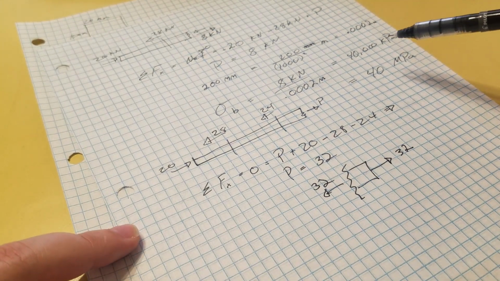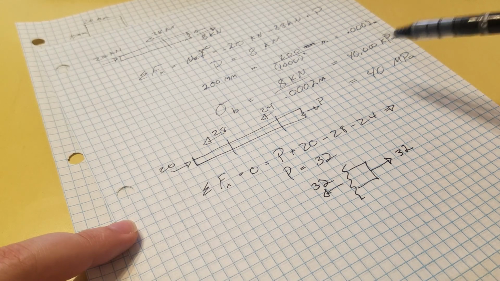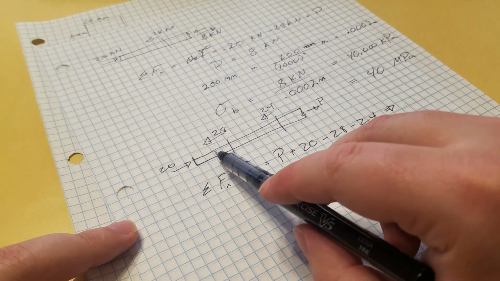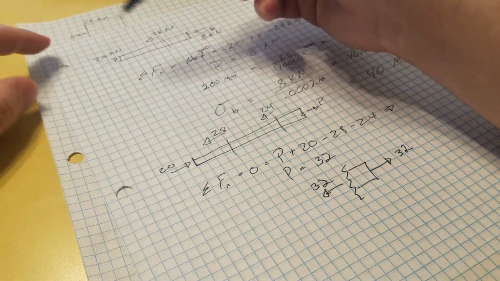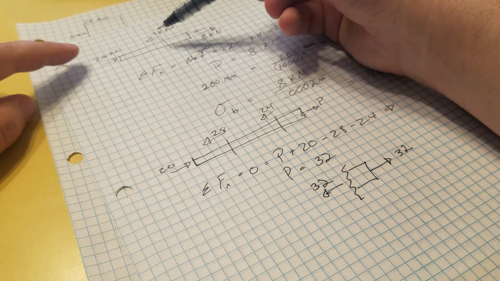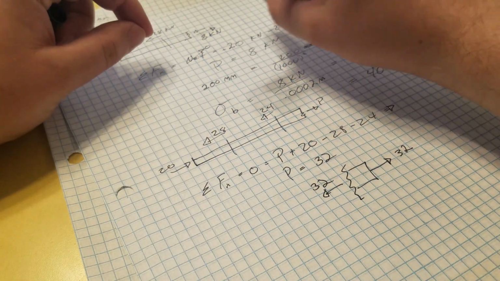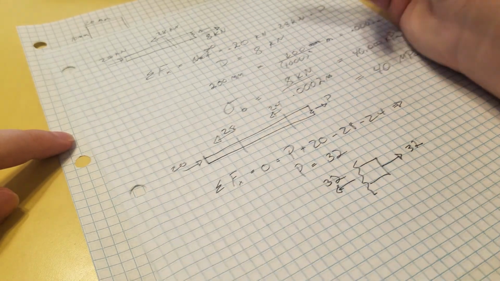And all the while, you want to think about compression versus tension. So right here, 20 is reacted against with 20. That was our first problem. So that's in compression. Next, we have 28 and 8. So it's like 8 away from the break is now that's in tension suddenly.